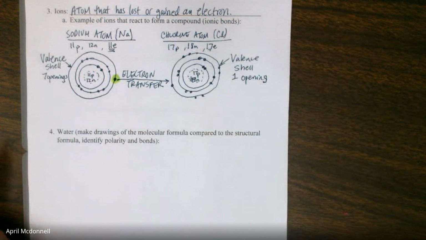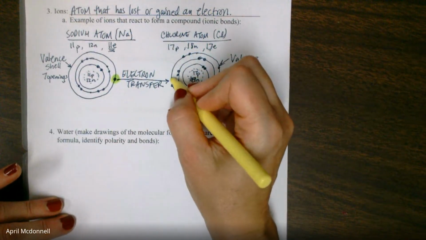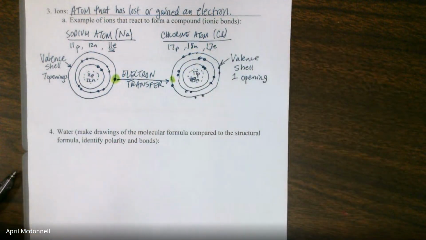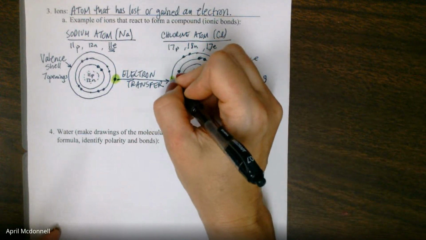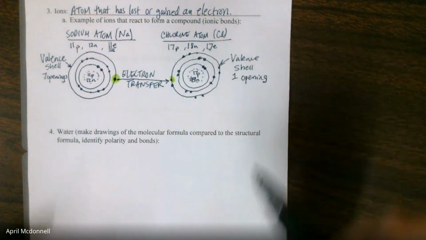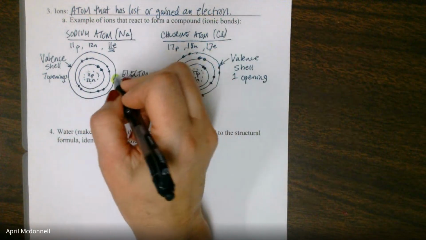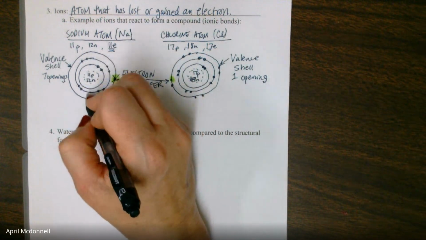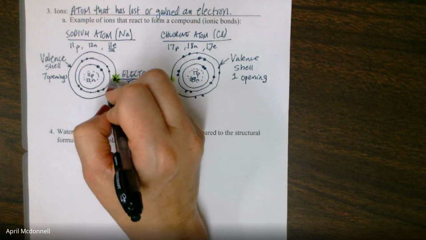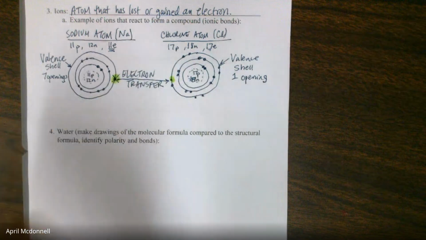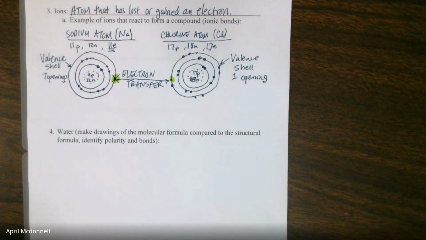When sodium loses that electron, its valence shell is full. The goal of all atoms is to undergo reactions until their valence shell is full. When the valence shell is full, the atom is stable. So when sodium loses this electron, it is left with a valence shell that contains 8 electrons, so its valence shell is full.